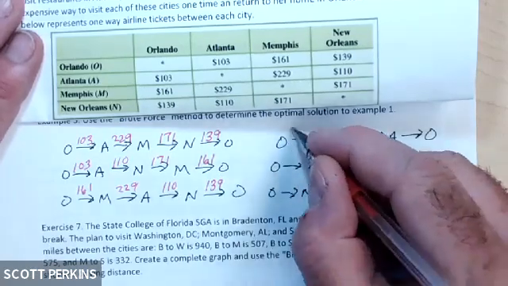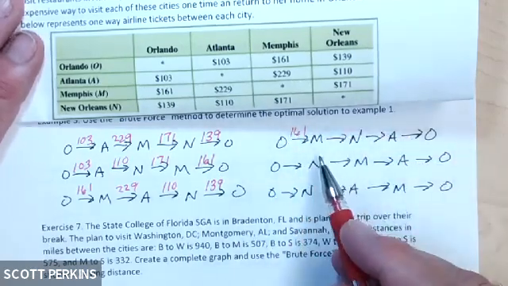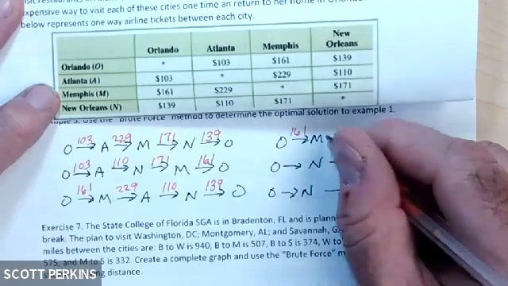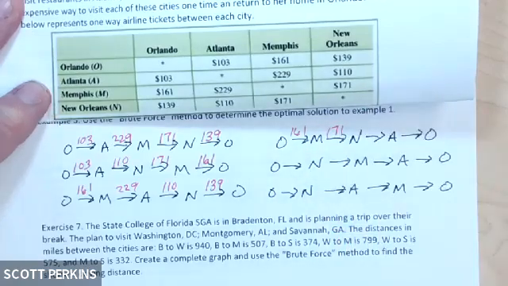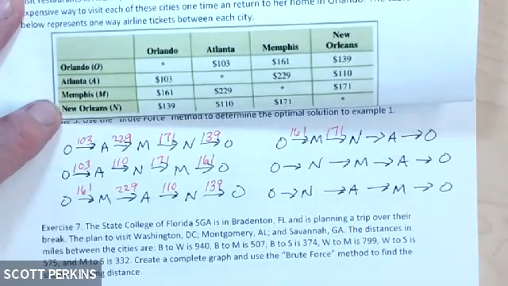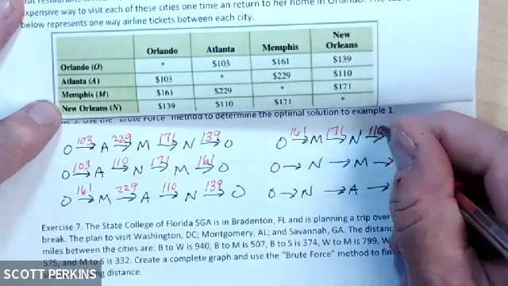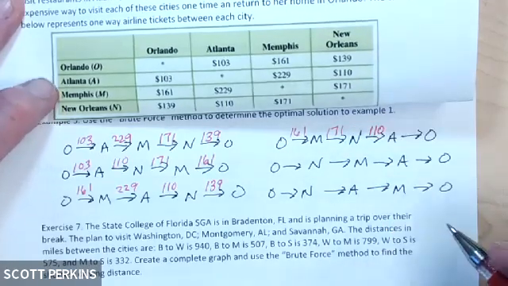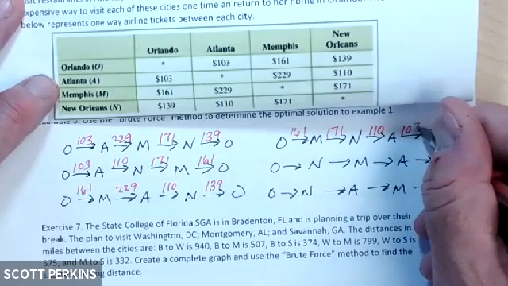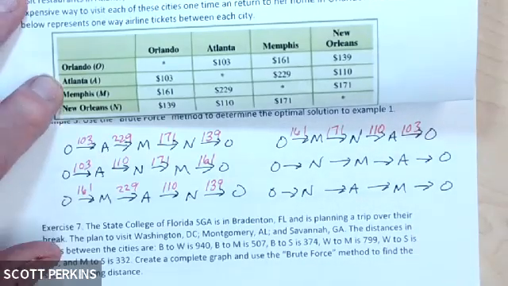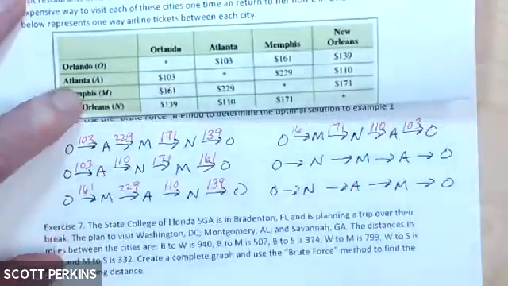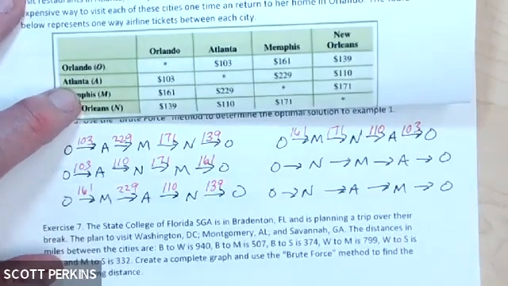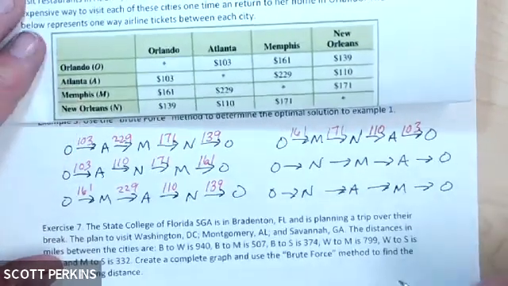Orlando to Memphis, got that. Memphis to New Orleans is 171. New Orleans to Atlanta is going to cost 110. And then finally, Atlanta back to Orlando is 103. And now we're down to the last two routes. And if you're reading this from the graph, that's even easier than reading it from the table. That's why you make a weighted graph in the first place.